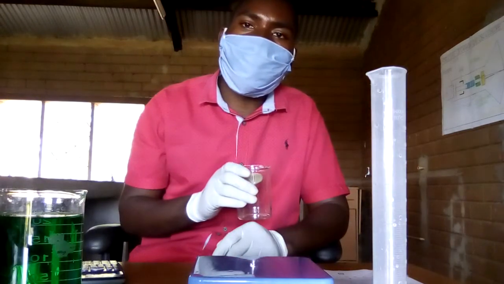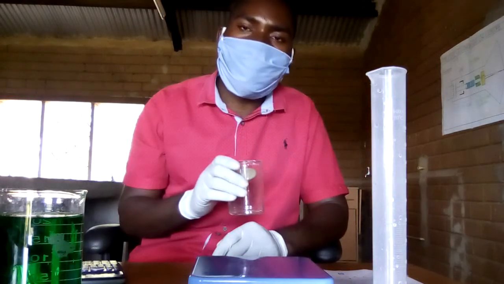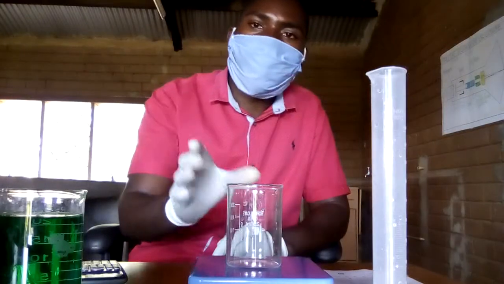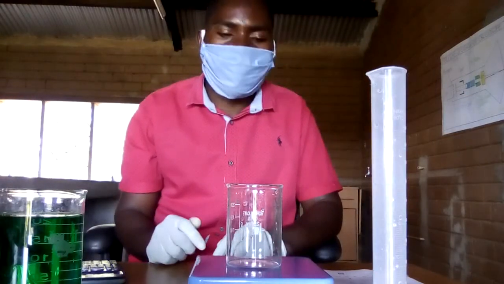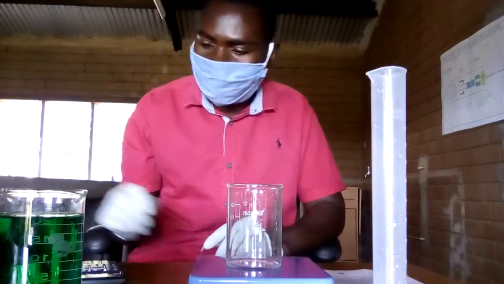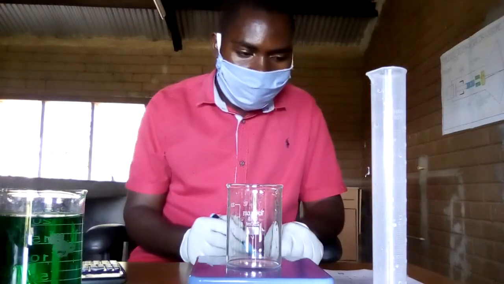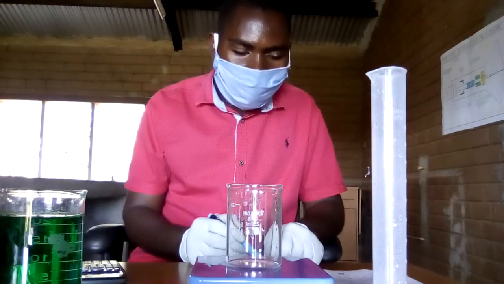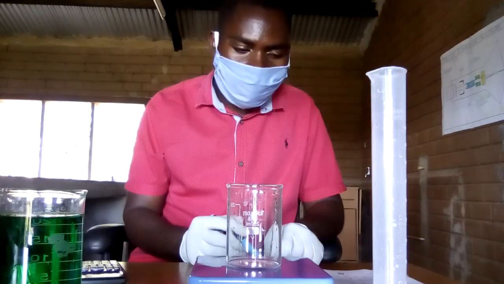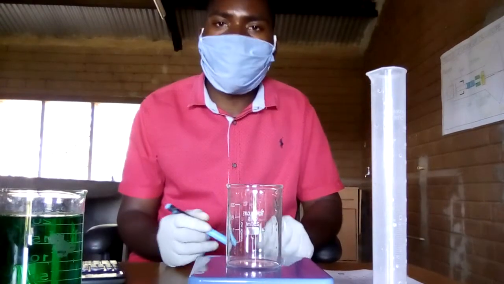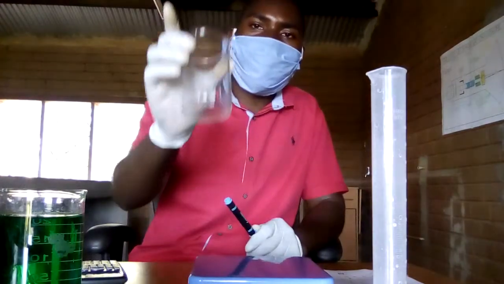Number one, measure the mass of the empty beaker, which I'm doing now using the beam balance. The answer I have been given is 102 grams. That's the mass of this empty beaker.